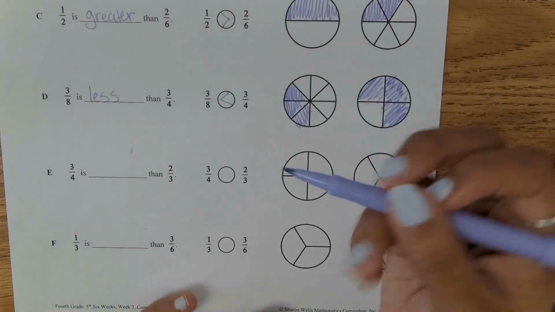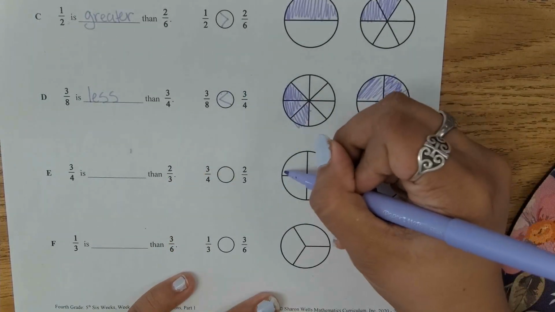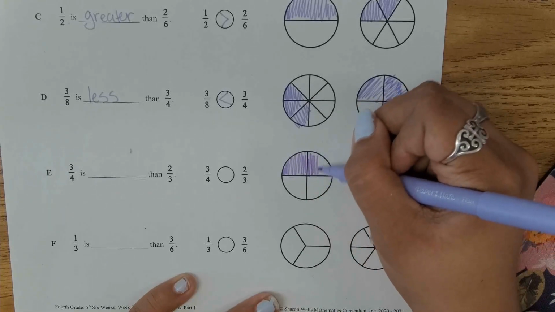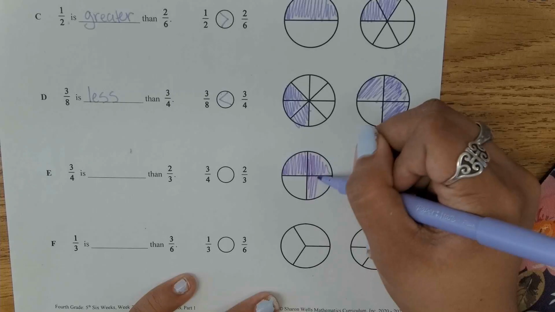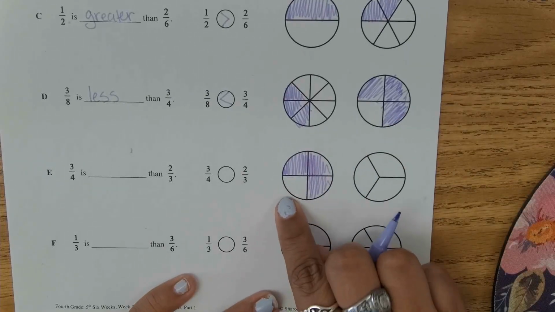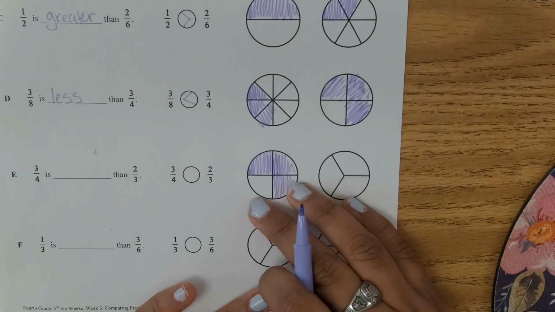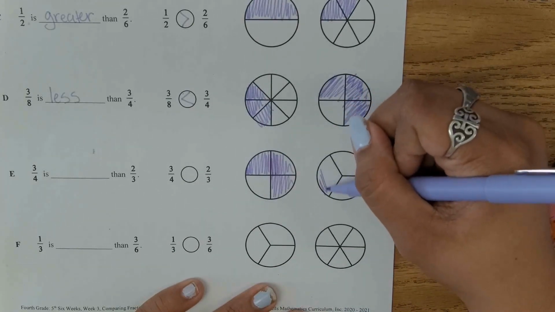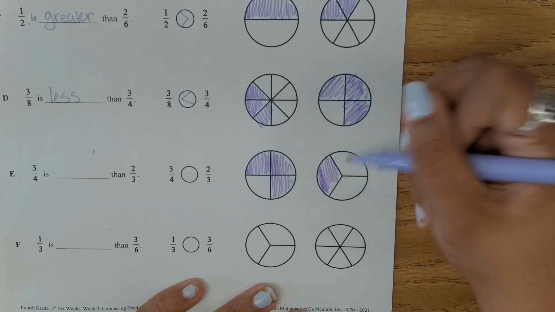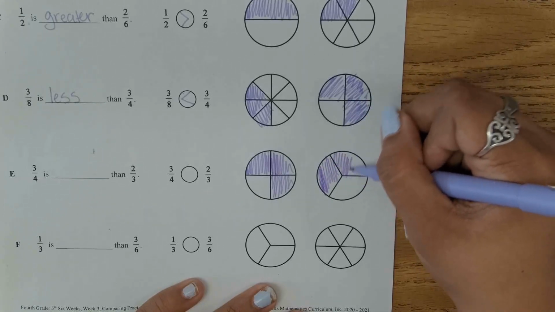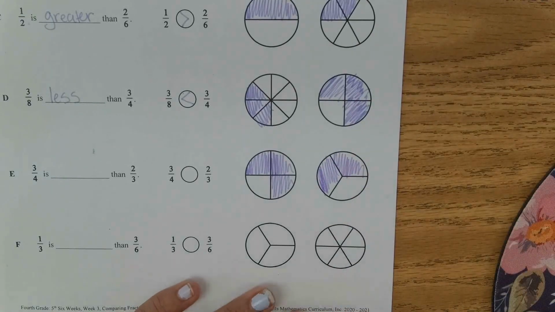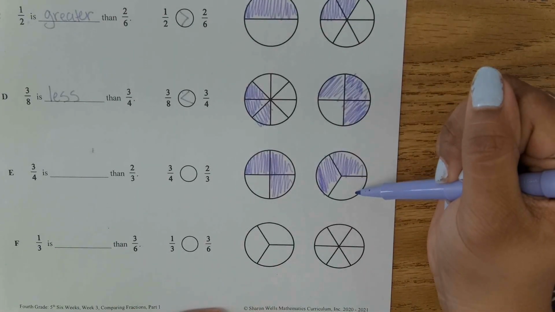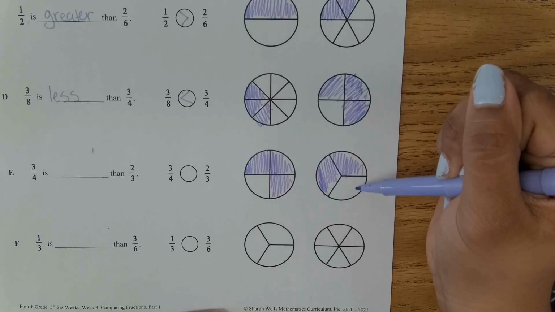So let's look here. I have 3/4 and 2/3. Let's go ahead and color this in. So this is my pizza. Ate 1 slice, ate another slice, ate 1 more. Now all I need is 1 more slice to eat the whole thing. Now let's look at 2/3. So I'm going to go ahead and color this too. I have 1 slice, another slice, and again, same thing. I need to make sure and see, well, do I have enough to eat this next one? I also need 1 slice.